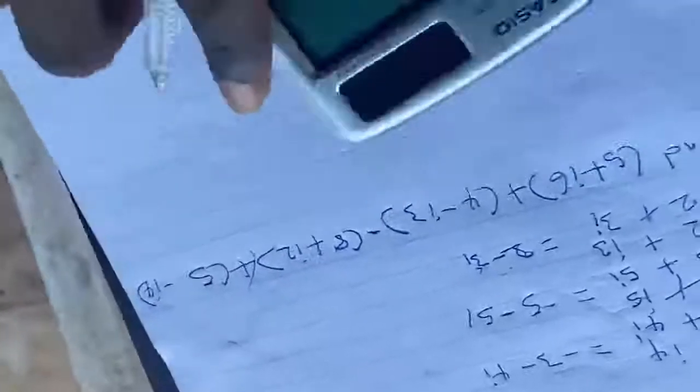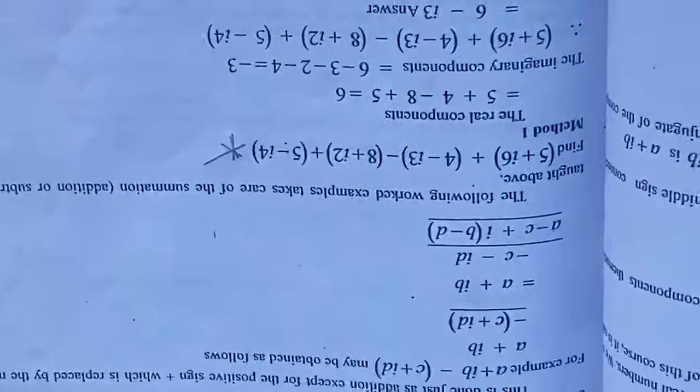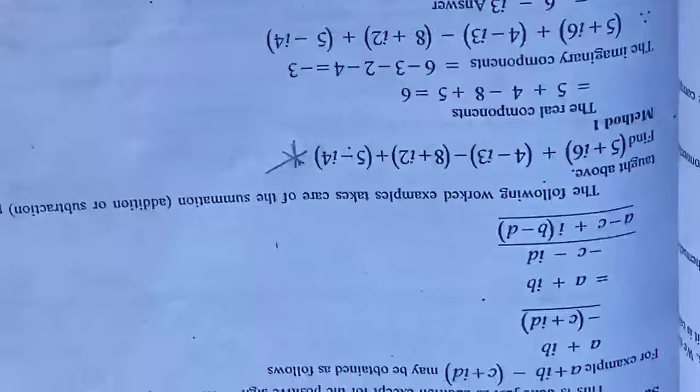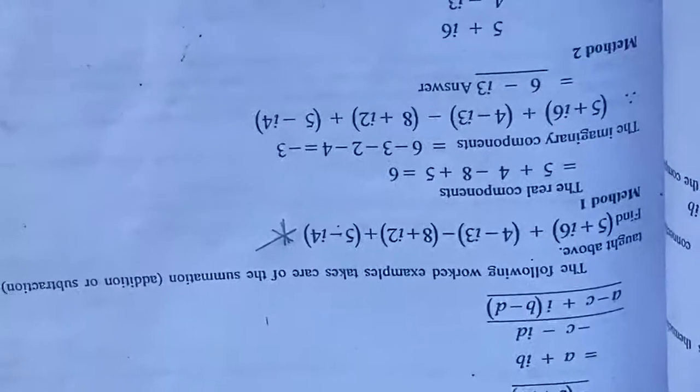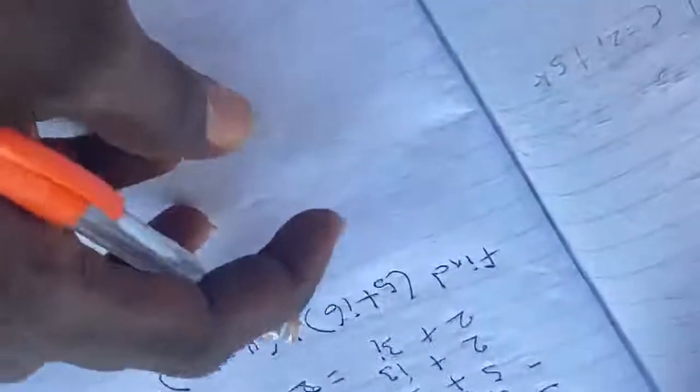So make sure what you copy from the textbook, or what you are trying to solve, corresponds to what is written here, like what I'm doing now. When you have successfully confirmed that what you are doing here corresponds with what is here, then you come to solve. Like I told you before, there's nothing like i6, the imaginary sign before the number.